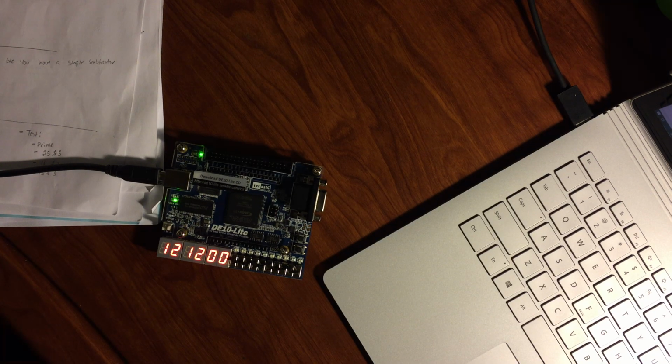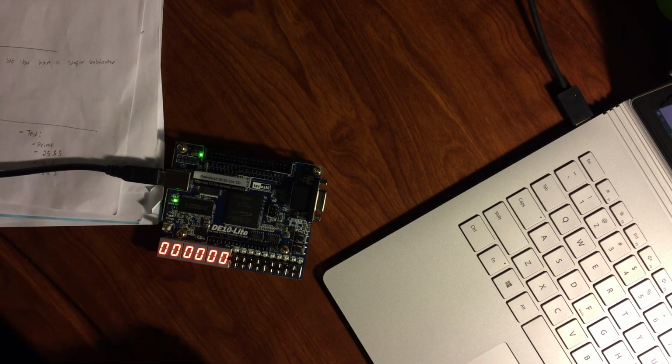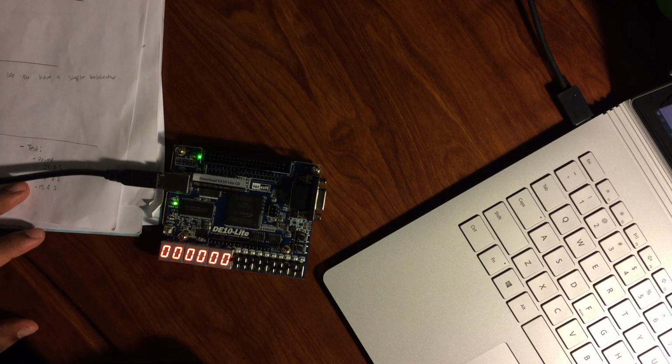Good evening, guys. I want to give a quick demo of my greatest common denominator algorithm coded in VHDL and programmed onto this board, the Intel DE lite board. Right now, the first thing we'll do is a reset. Okay, so we reset. That works fine. We'll run through 3 test cases.